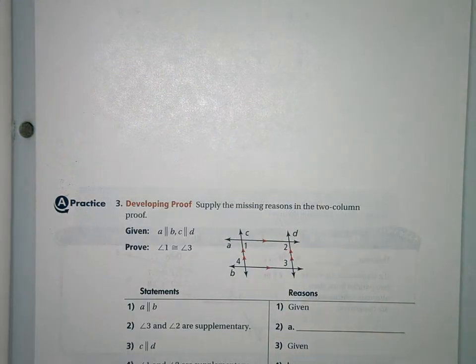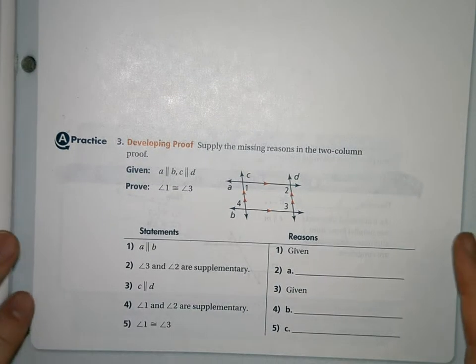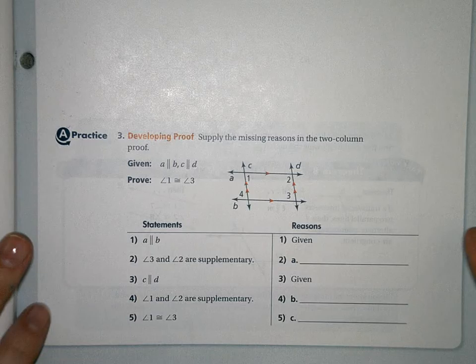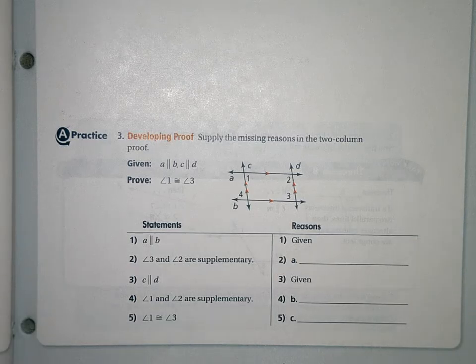So here, dealing with another proof. Now the other one that we had was way more complicated, it took way more time. Here it's using all of our new theorems and postulates.